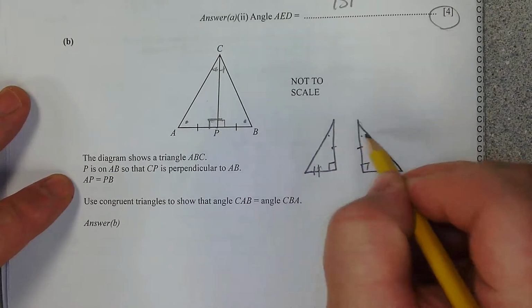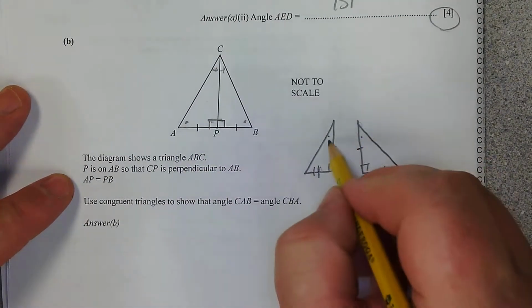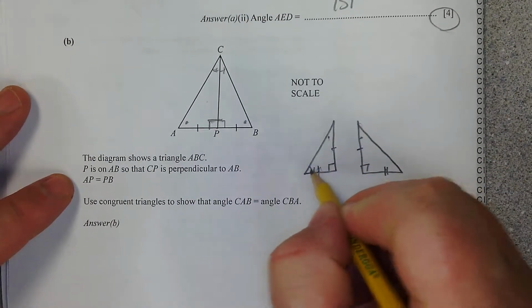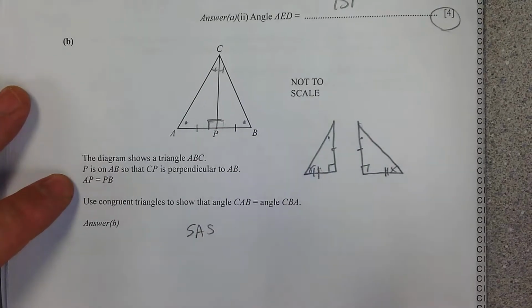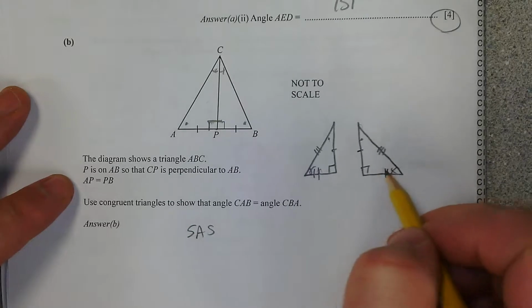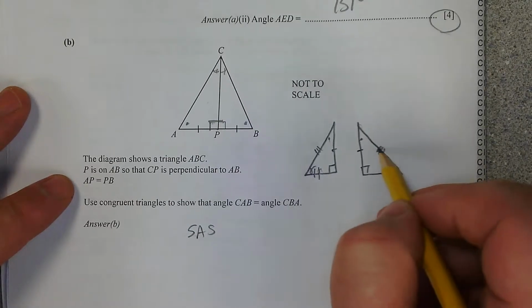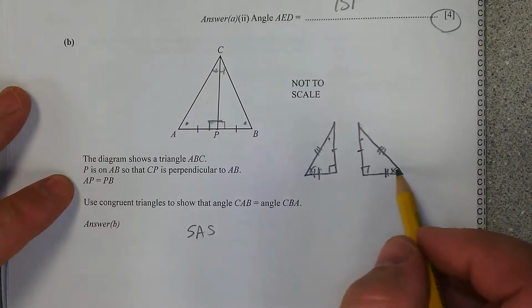This angle is the same as that because it's a perpendicular bisector, right? Perpendicular bisector means this angle is the same, which means these two angles are also the same. So what we have is side angle side. This side right here is going to be the same as that side right there. We have side, angle, side, right? The angle in the middle is the same as this angle in the middle.